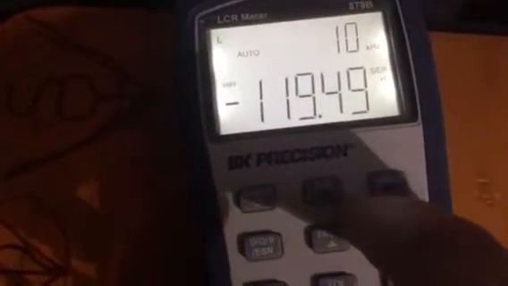this is on inductance. Frequency is too low at 120 hertz, nothing. 1 kilohertz, we get an inductance: negative 11,000 henries. 10 kilohertz, it drops down to about negative 120 henries. Alright, that's negative inductance.